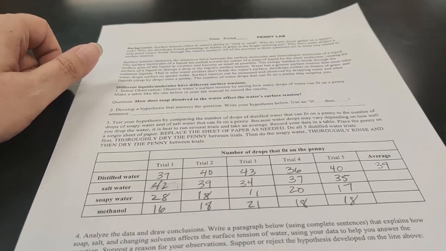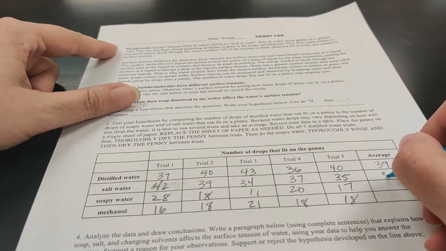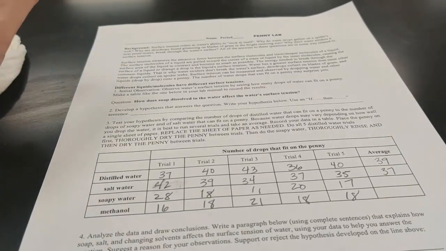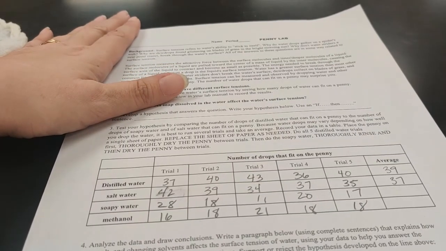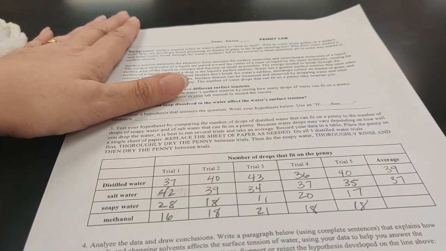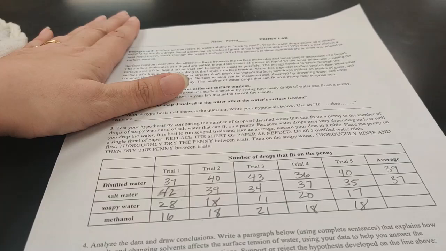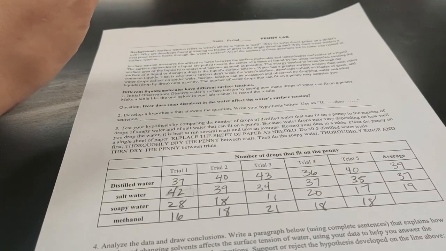Now let's do our salt water. 42 plus 39 plus 34 plus 37 plus 35 divided by 5 gets me 37 drops. So those are fairly similar to each other. Now let's look at the soapy water. 28 plus 18 plus 11 plus 20 plus 17. Take that answer, divide it by 5. That is only 19 drops. So we saw a significant drop off between the distilled water and the soapy water for sure.